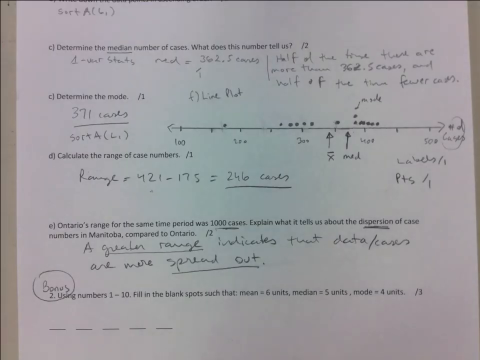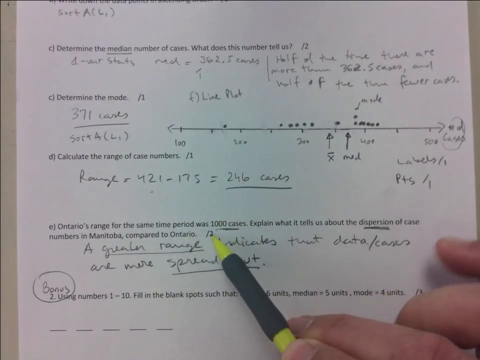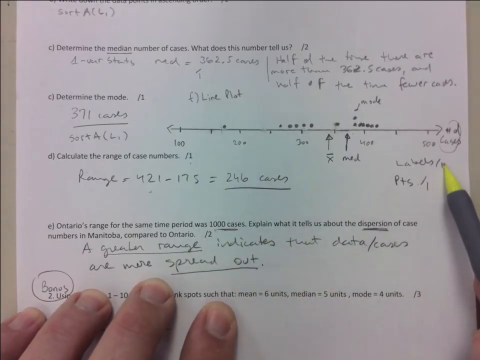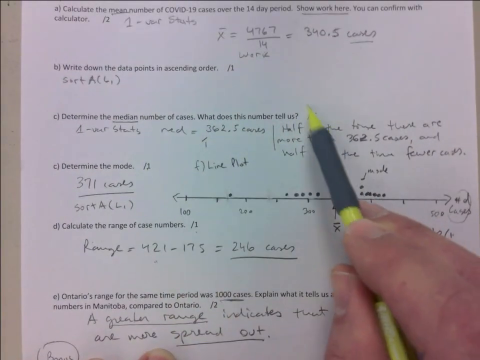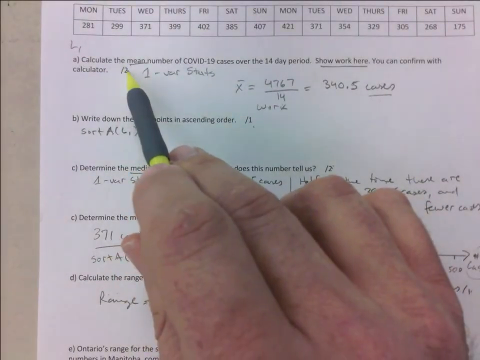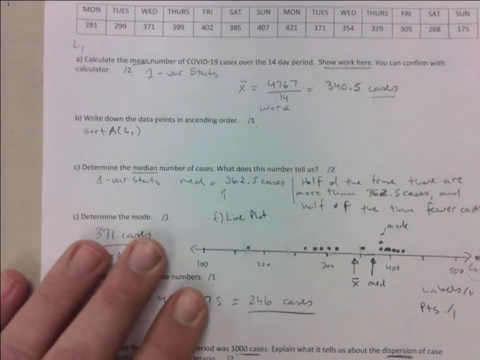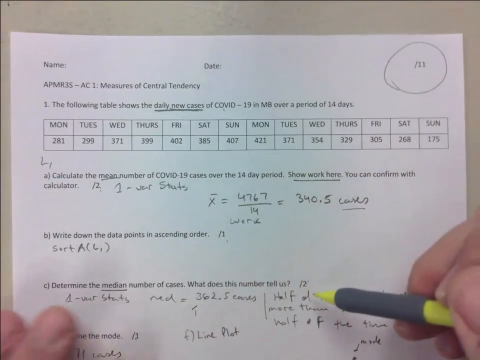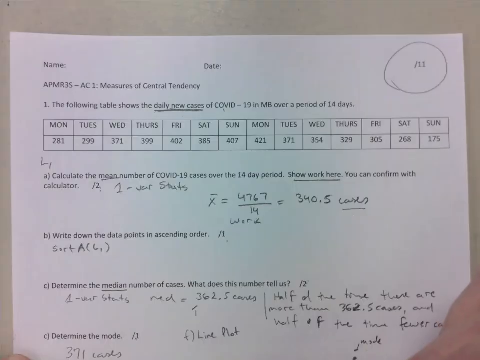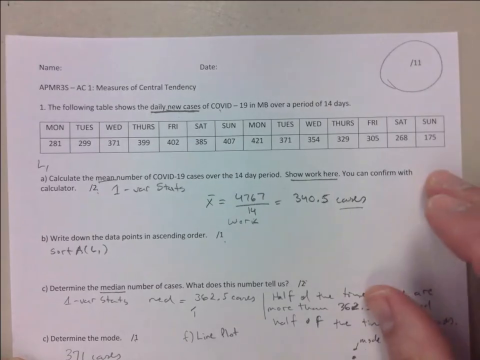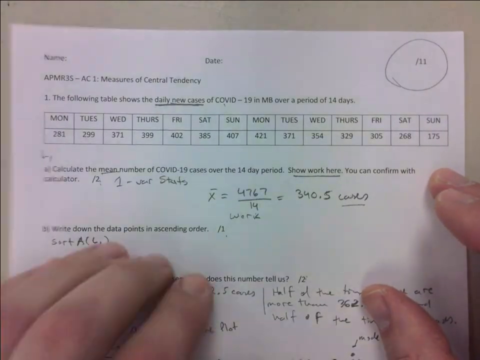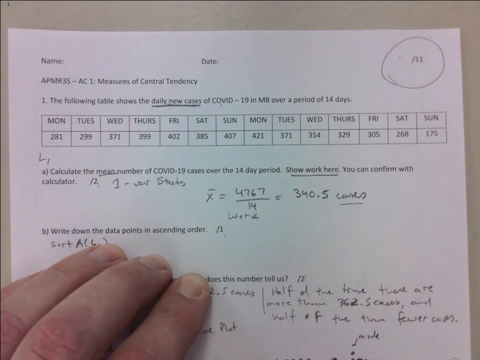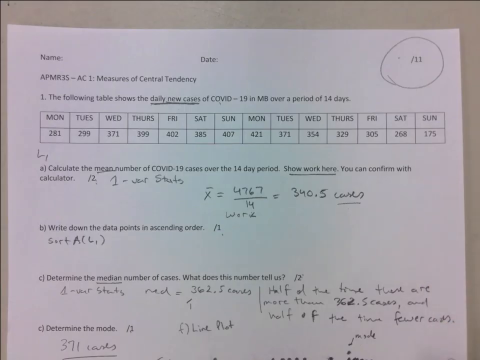So let's add everything up. You know what? Yeah, we're going to leave it like that. So this is 2. So 2, 3, 4, 5, 6, 7, 8, 9, 10, 11. So we are out of 11 as is, and then we're going to do our bonus. So put a mark out of 11, and then you'll just add the bonus to it, okay?